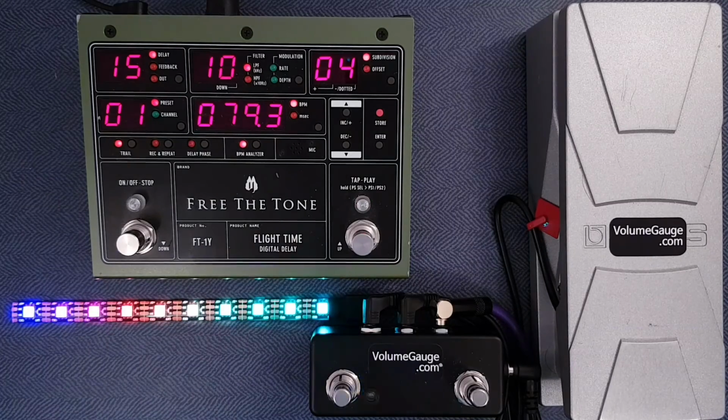Now it is setting mode with status LED blinking. If you want to go back to default mode, which is previous mode of setting mode, hold the left foot switch long.